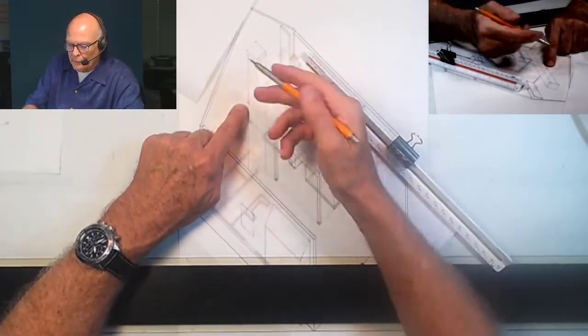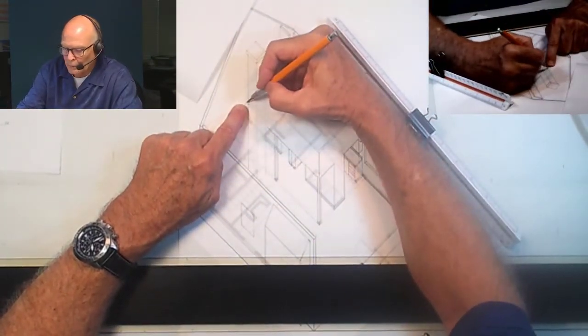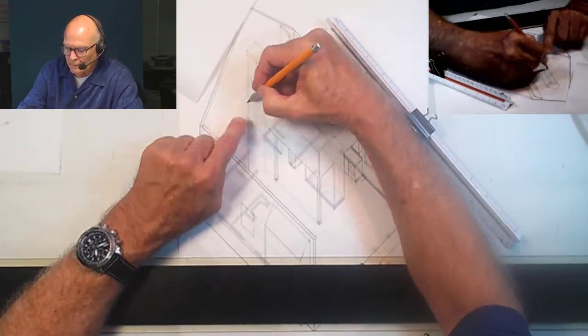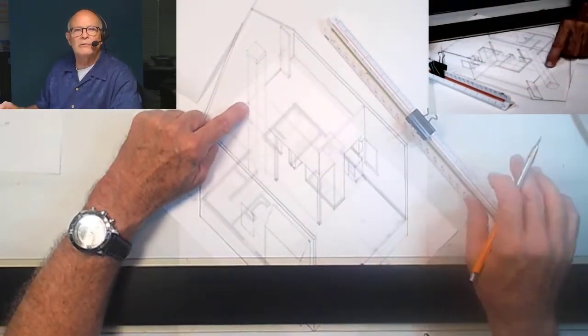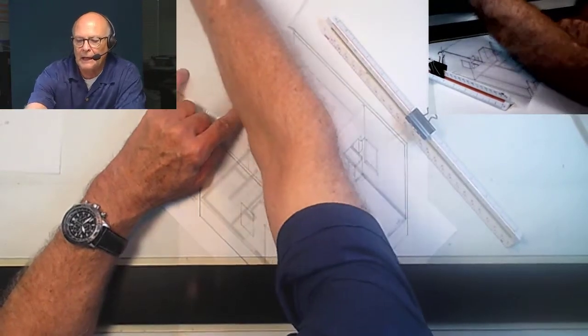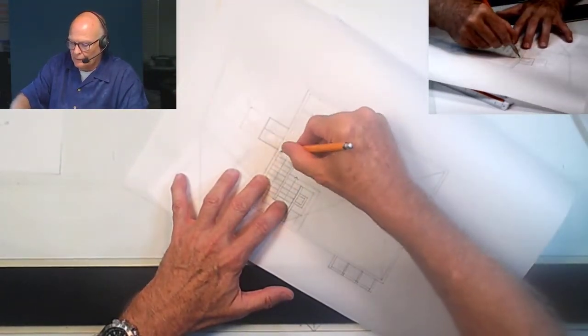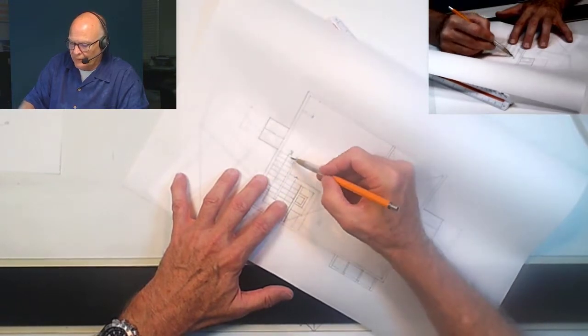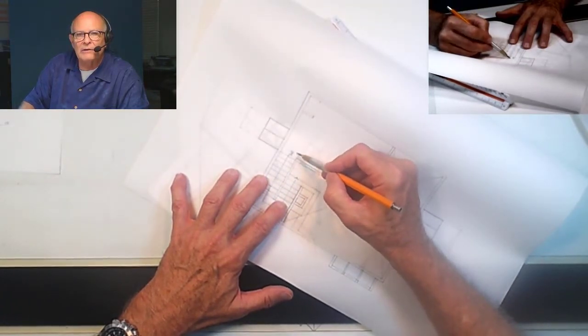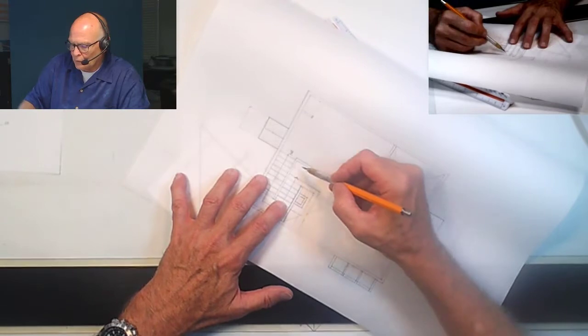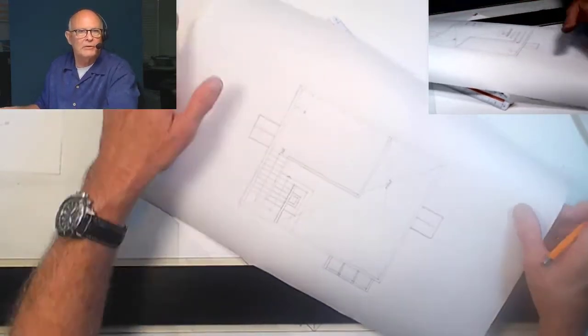So here's the very corner. That point right there is lined up with the outside edge, not the inside edge of the wall. If you look again at your plan, you'll see it. It makes sense.